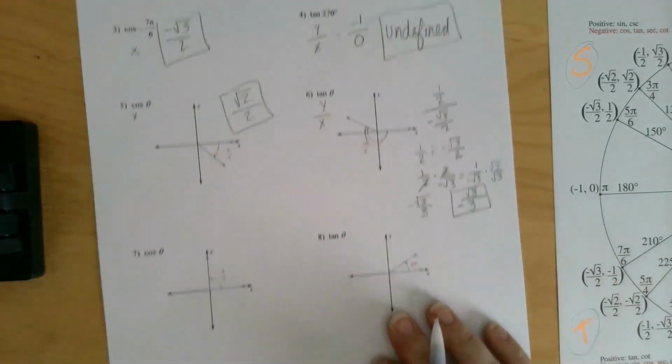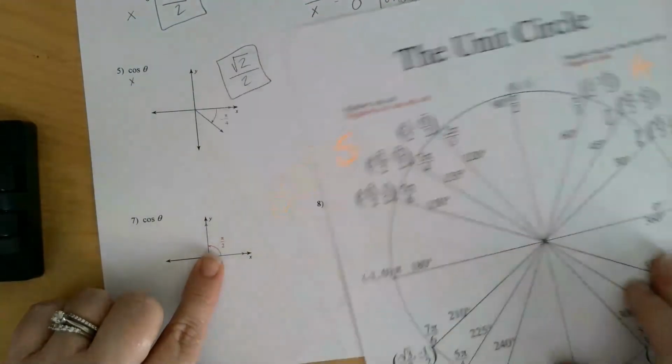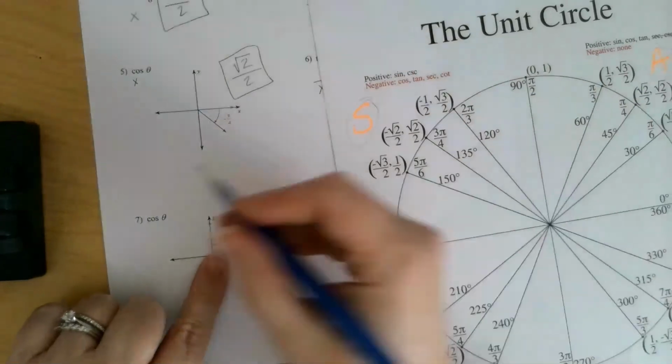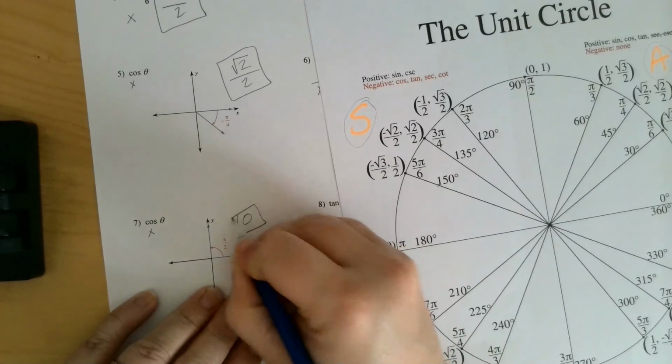Okay. Next one, cosine of theta. Well, we have a quadrantal angle. We have our 90-degree angle. Cosine is the x value. The x value there is 0.